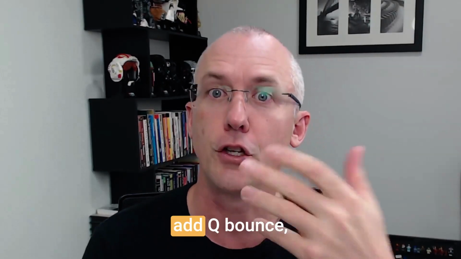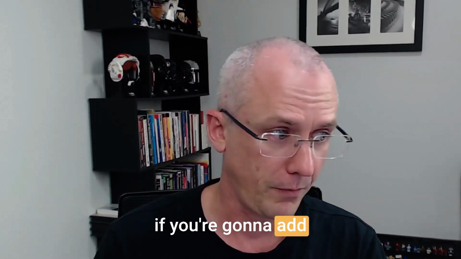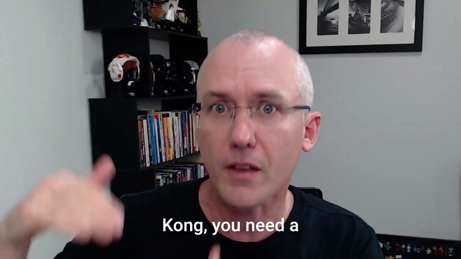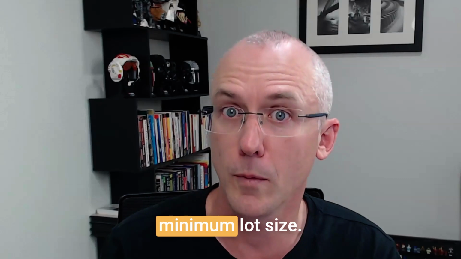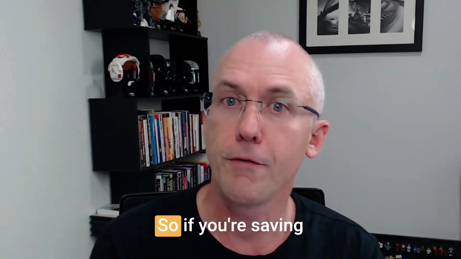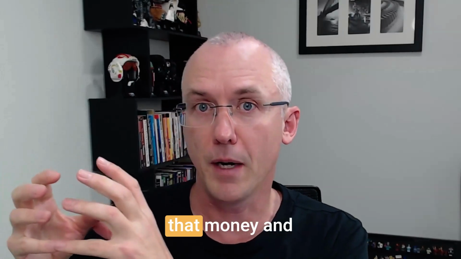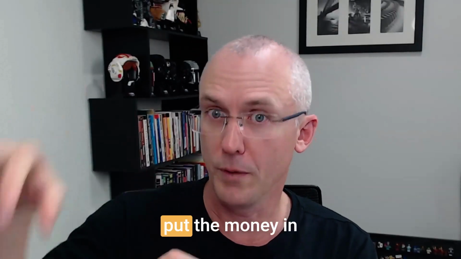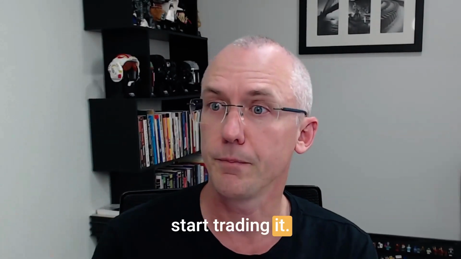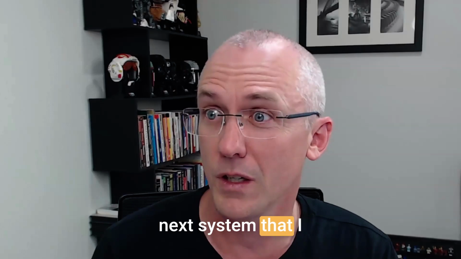If you're going to add Q bounce, you can do that with a pretty small amount of money. If you're going to add Firecracker in Hong Kong, you need a more significant amount of money just because of the minimum lot size. So if you're saving to add a new system, you're going to quarantine that money. And then once you've got enough for the new system, then you're going to put the money in your account and start trading it.